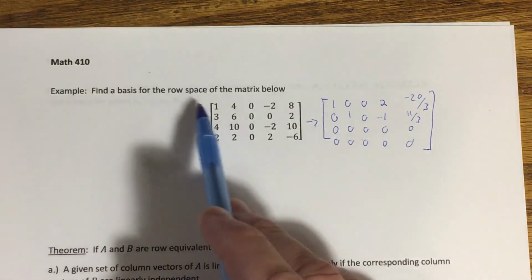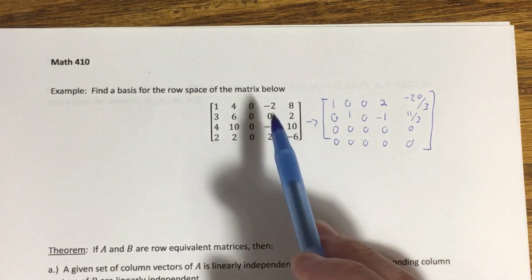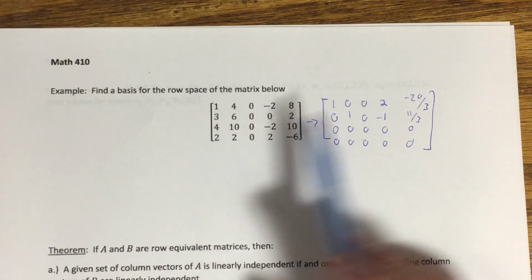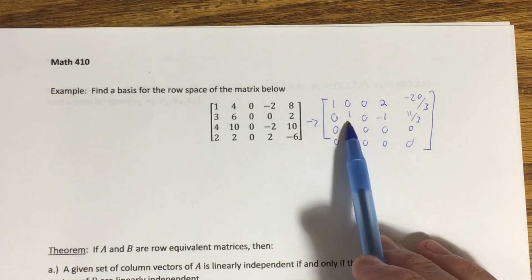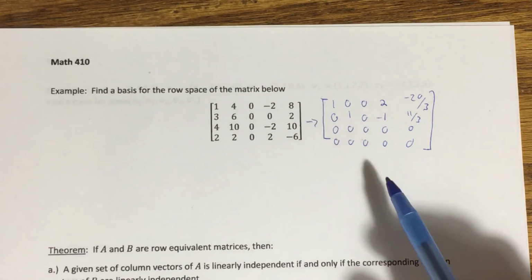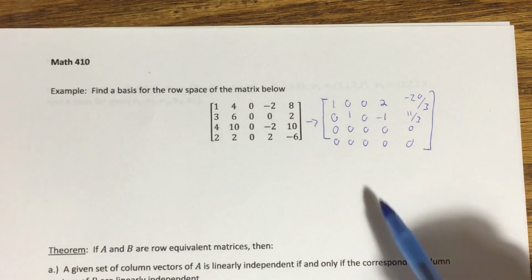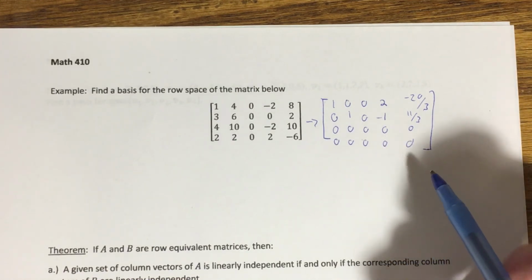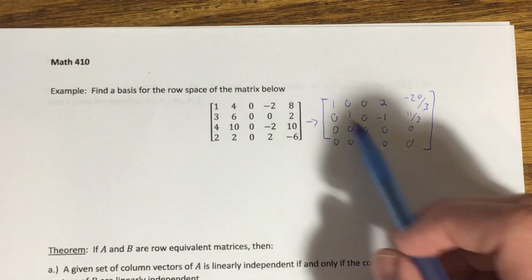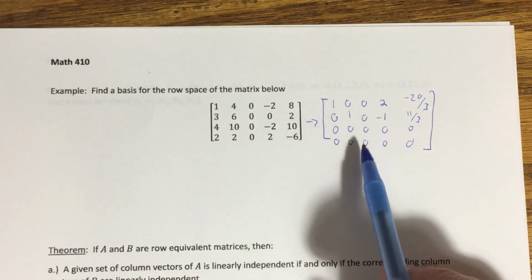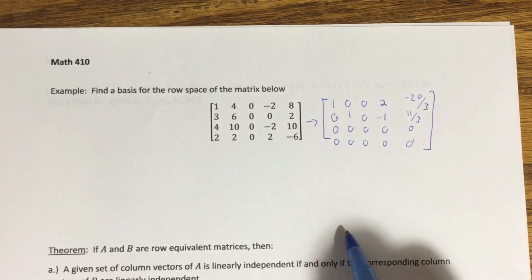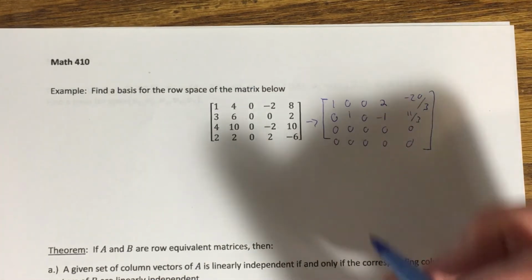So the basis for the row space of this matrix can come from a basis for the row space of this matrix. Since the 2 matrices are row equivalent, they should have the exact same row space. So if I just look for any rows containing leading ones, namely the top two, that would work as a basis for this.